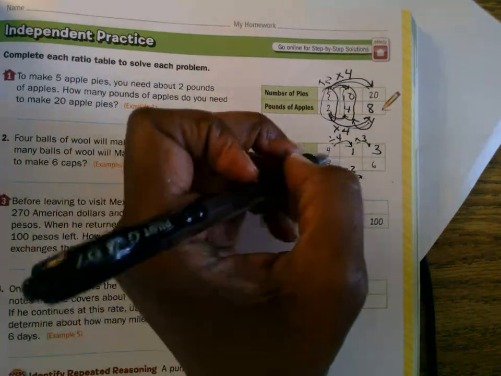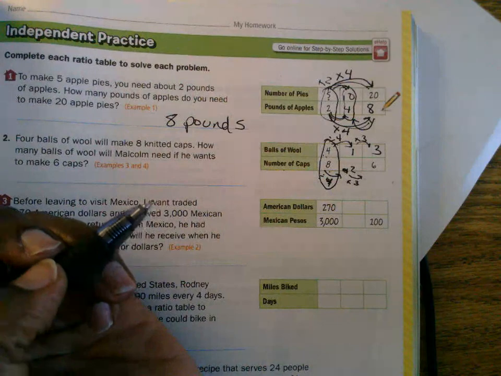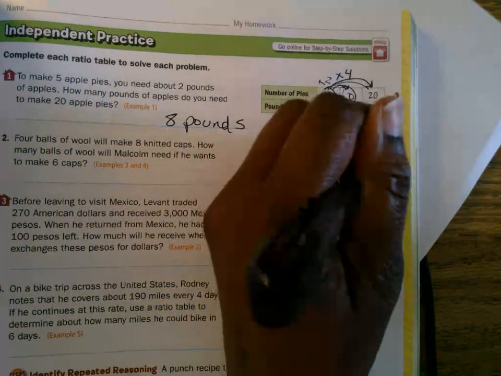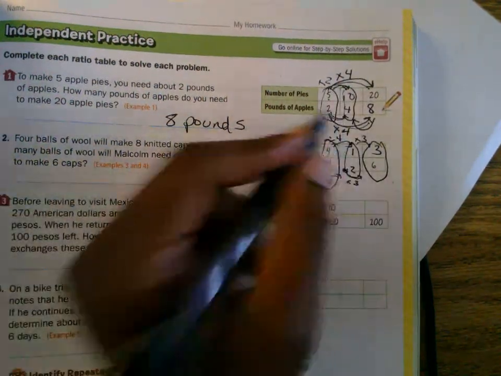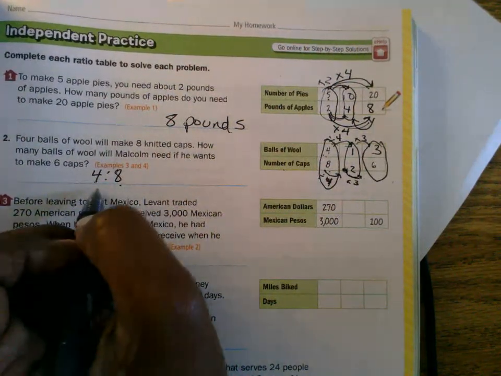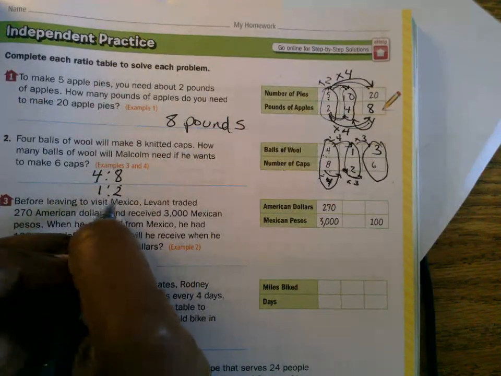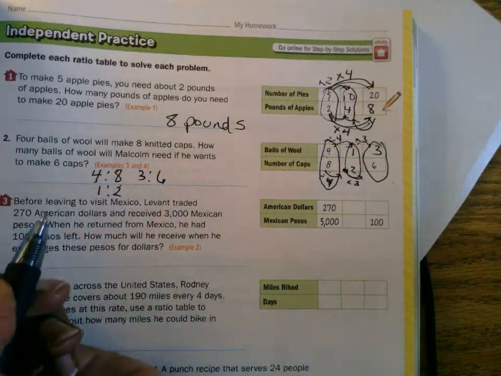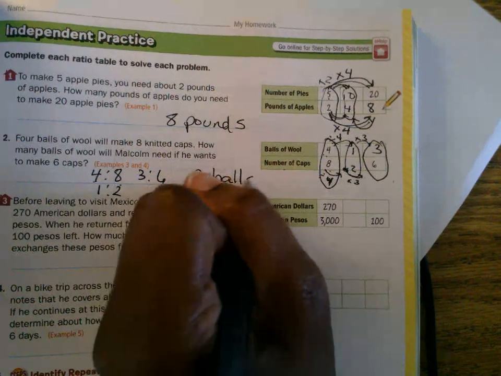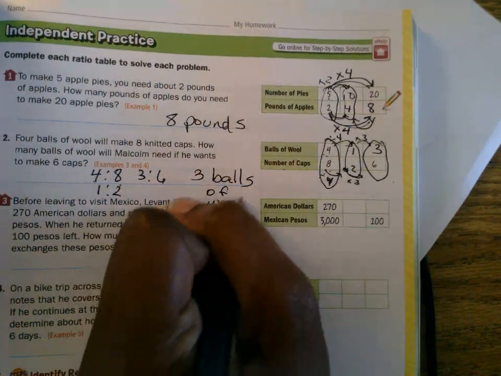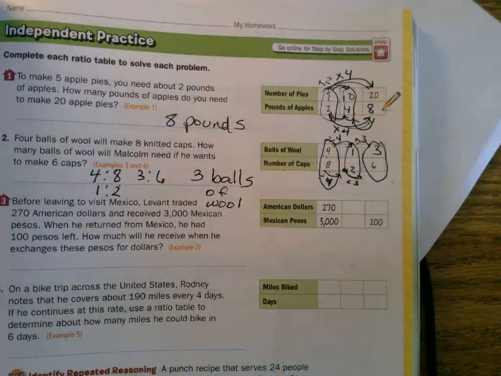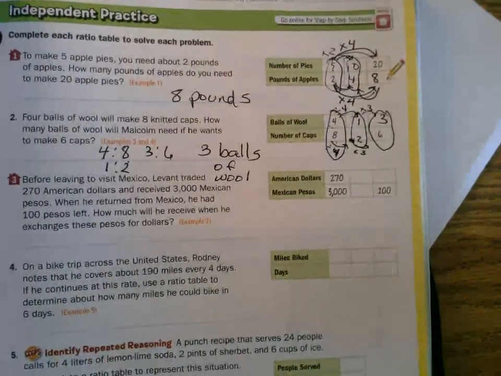And you all know something else. This ratio right here is a 1 to 2 ratio. All of these are equivalent. So if you think back to that previous lesson, 4 is to 8 as 1 is to 2 as 3 is to 6. But to answer this question, he needs 3 balls of wool. I'm going to let you try number 3.